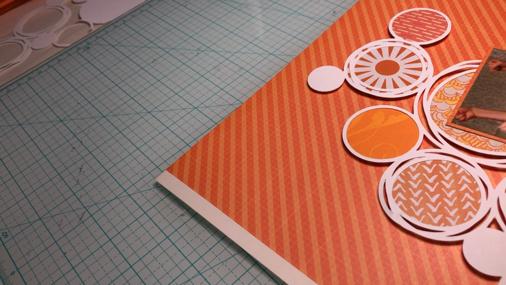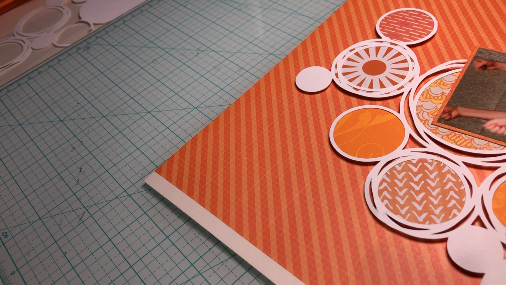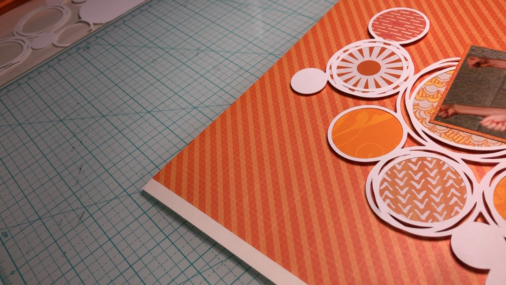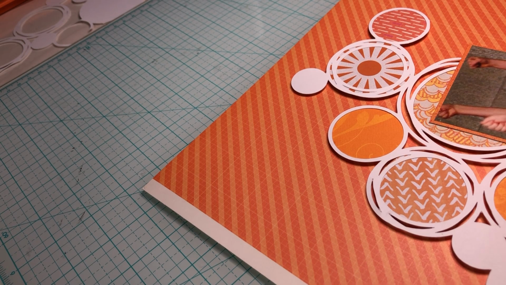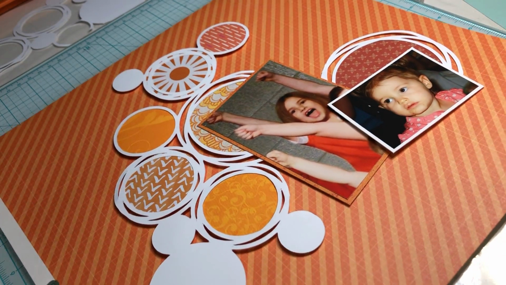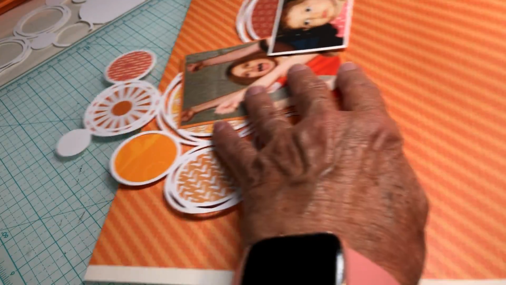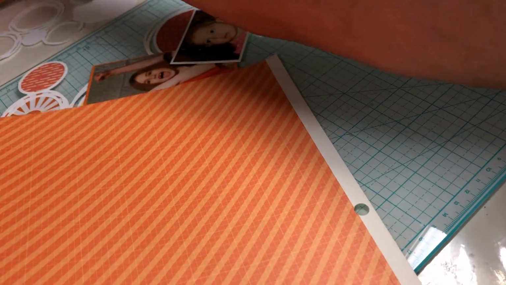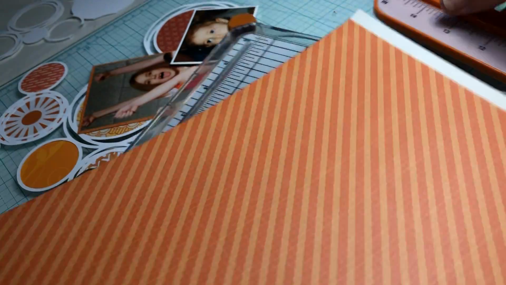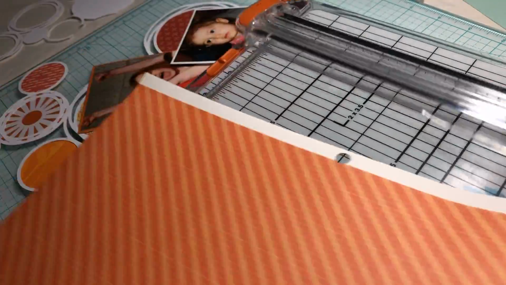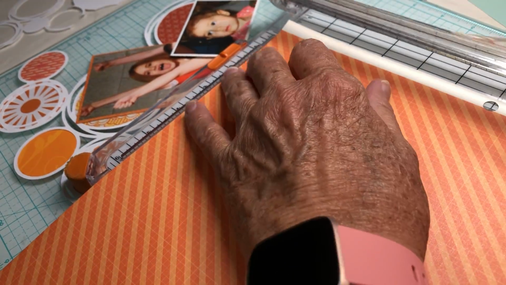Okay. I do like the Teresa Collins, and I probably will do another page soon with some of the October Afternoon ephemera to use that kind of grayish, beige-ish background. It's a really beautiful piece of paper, but like I said, not exactly my wheelhouse color-wise. Okay, let me cut the edge off this, and then I'll kind of go over with you briefly.